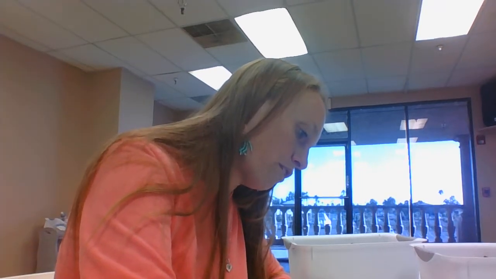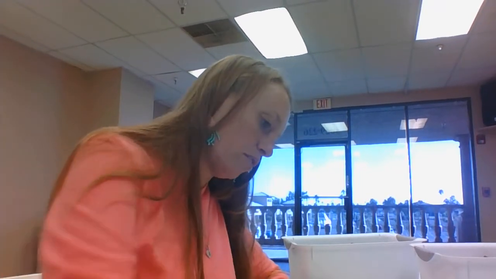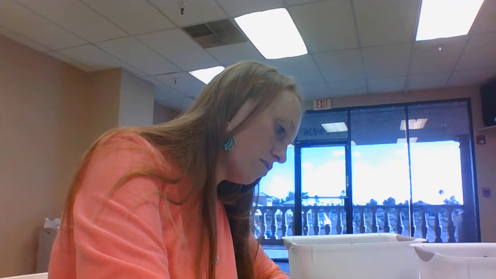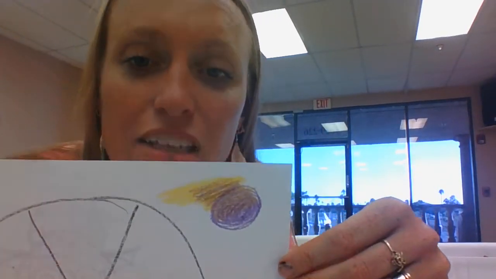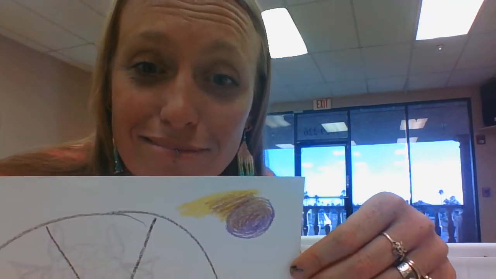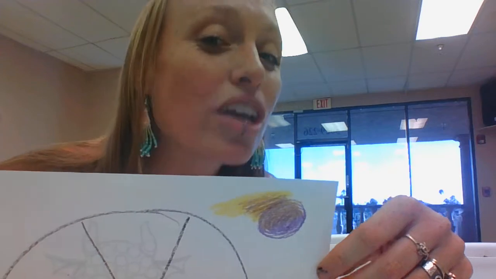I'll show you. So I'm going to put yellow over that purple and purple over that yellow. Basically what it does is make a really ugly color. It's very interesting. They can be next to each other but not overlapping. If they overlap, it makes a mud color.